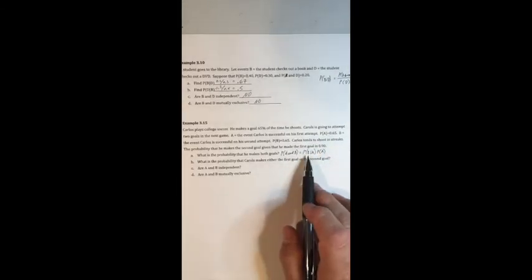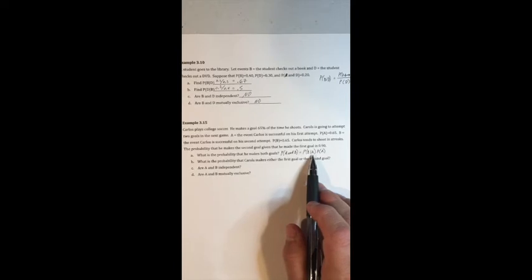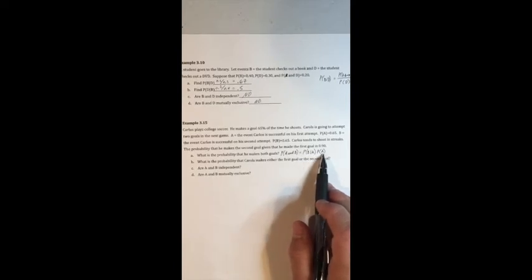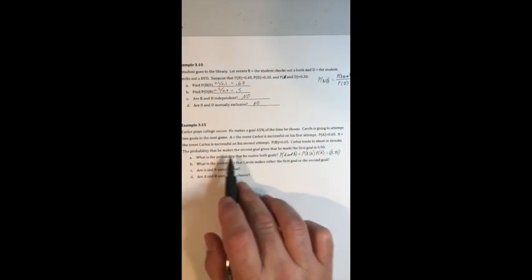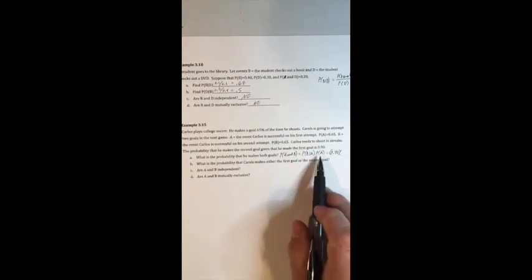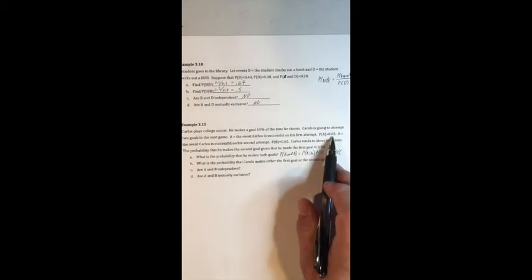So remember that the probability of A and B will be the probability of B given A times the probability of A. So the probability that he makes goal B given that he makes A times the probability that he makes A. So now we have 0.9 for the probability of B given A. That's what was given here. He makes the second goal given he makes the first goal, 0.9. And then the probability that he makes the first goal, which is up here at 0.65.